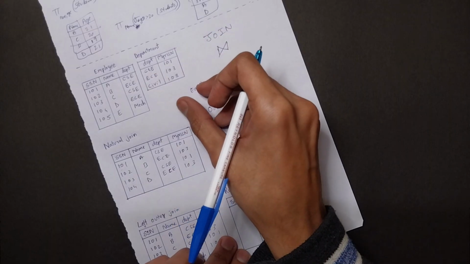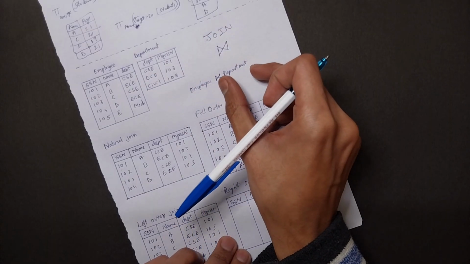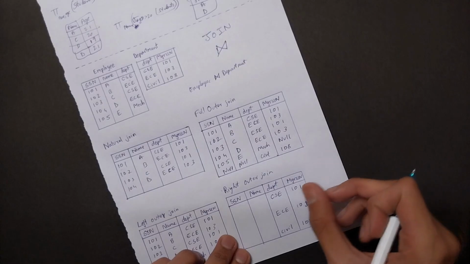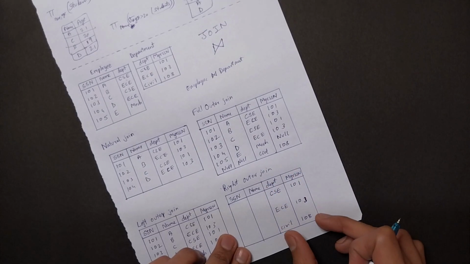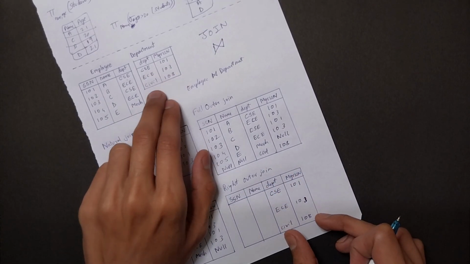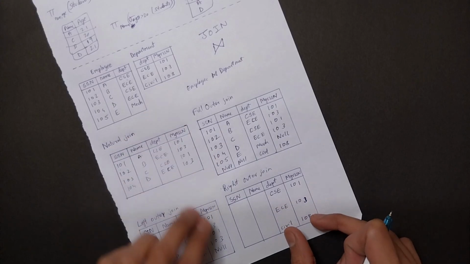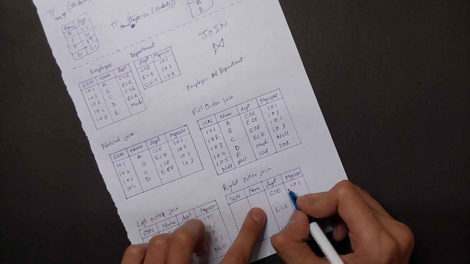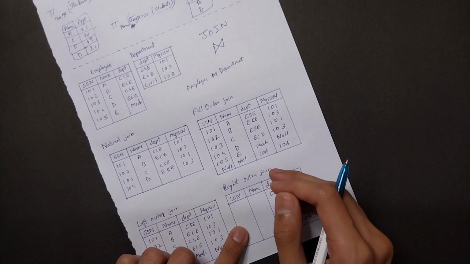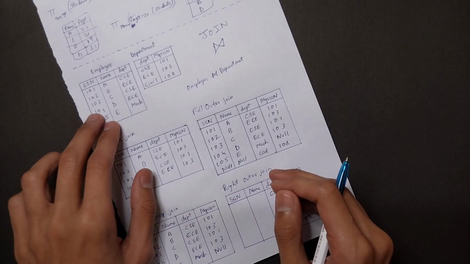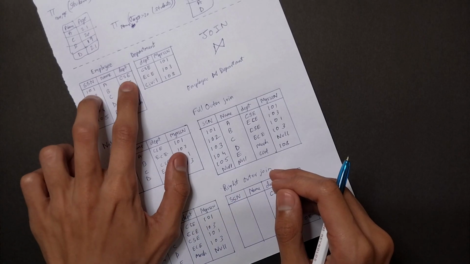Right outer join. Here what happens? Right table is considered first. So you can see department is given in the right position, right? So you will take all of the right table, that is CSE, EC and civil. Now it will try to match the left table, which is employee. Now it will check 101 A CSC.